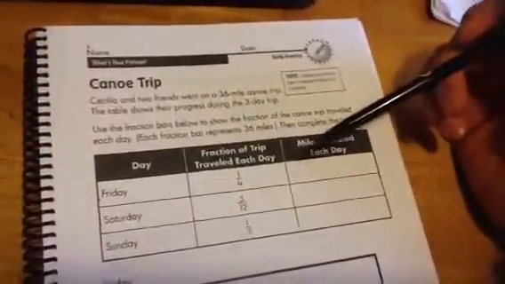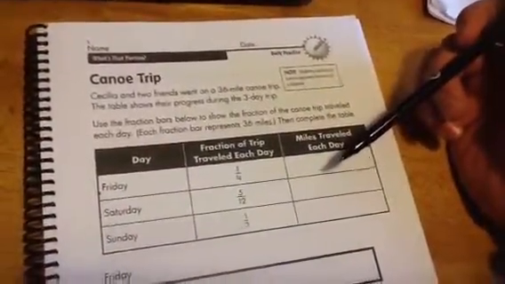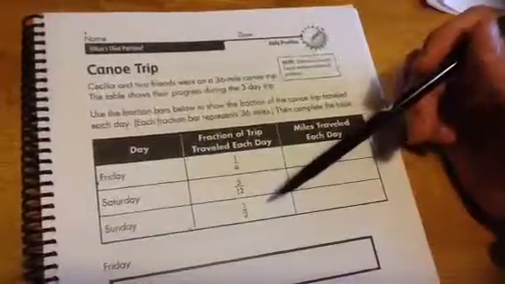Page C32 is using fraction bars. It's kind of reviewing what we did a few days ago, where we're using fraction bars to figure out how much progress someone's done in, for example, a race. This is a canoe trip. Cecilia and two friends went on a 36-mile canoe trip. The table shows their progress during the 3-day trip.